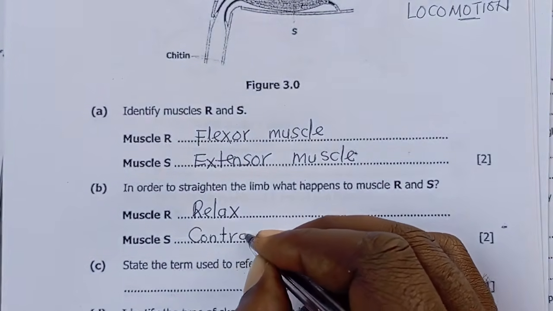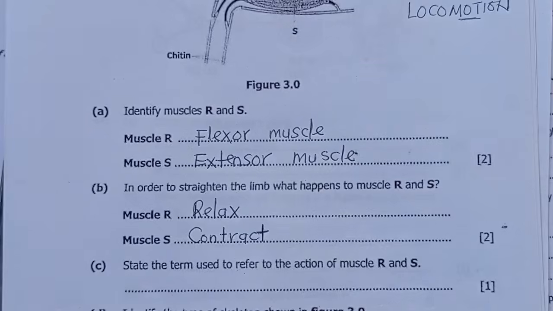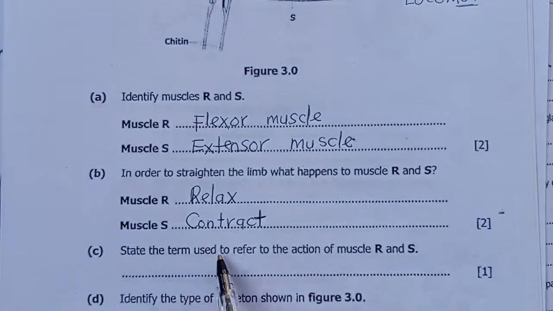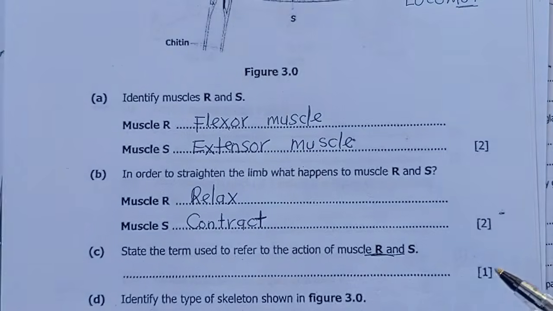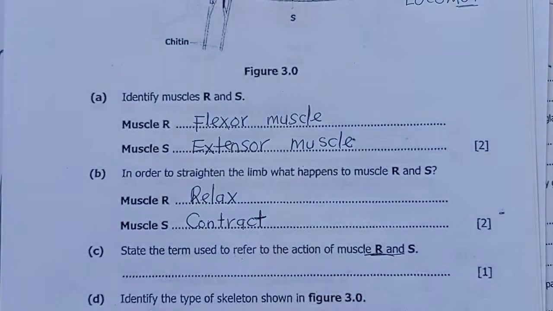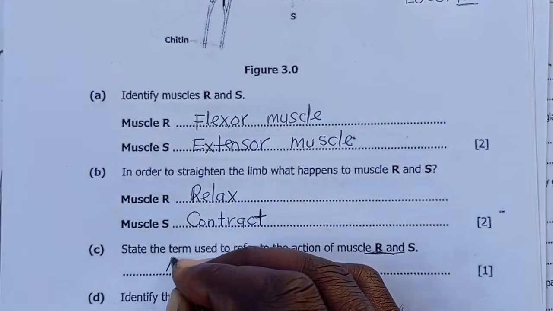Contracts. So this one is going to do what? Contracts. And you discover that this question that is here, state the term used to refer to the action of muscles R and S. So this one is relaxing, this one is contracting. So what is the term that gets to refer to those type of muscles in this particular action? You discover that these are called what?